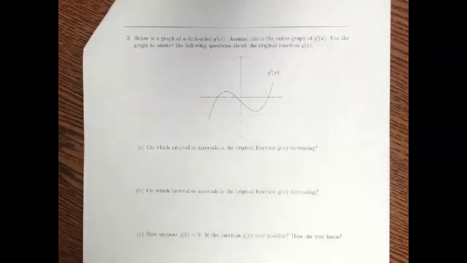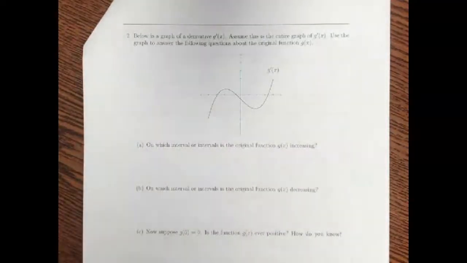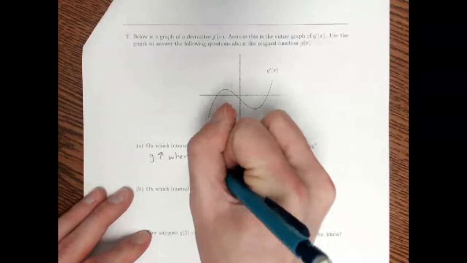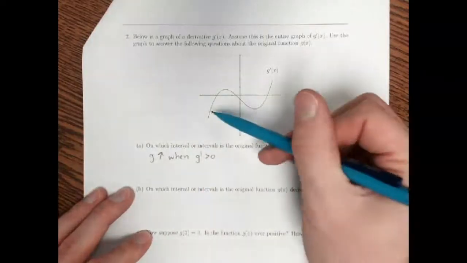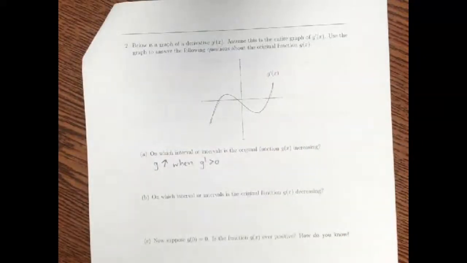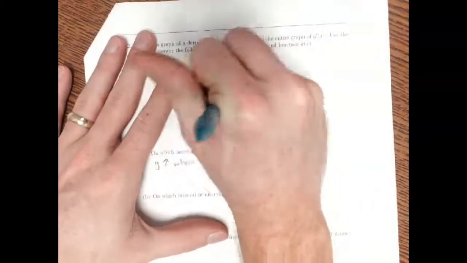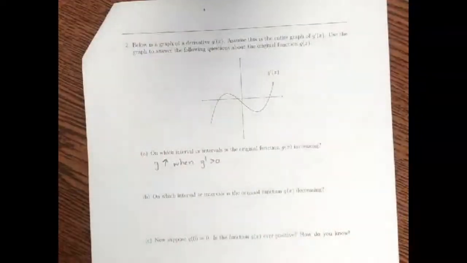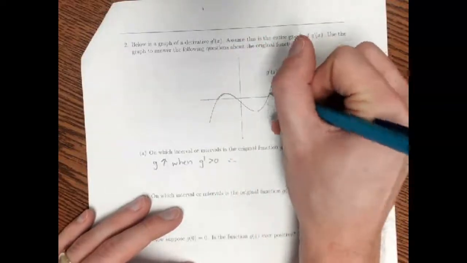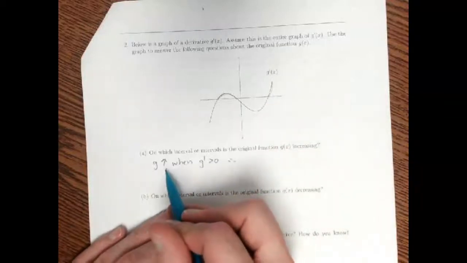All right, so this is the graph of the derivative. Assume this is the entire graph. Use it to answer the following questions about g. On what intervals is g increasing? Well, I know g is going to be increasing when g prime is greater than 0. Please do not say this interval and this interval, because that's where g prime is increasing. If I want g to be increasing, I want g prime to be greater than 0. So that would be this interval right here and this interval.